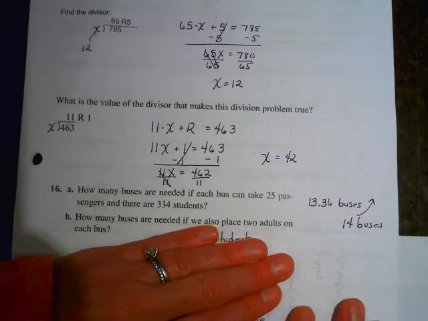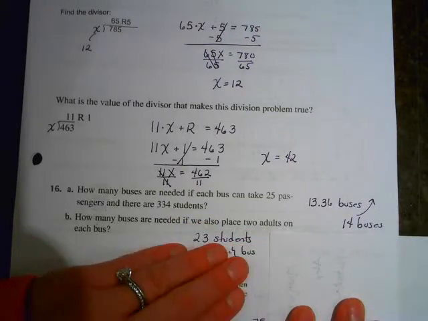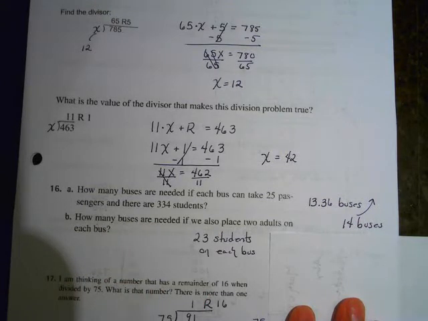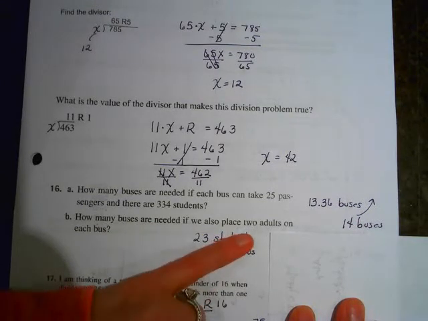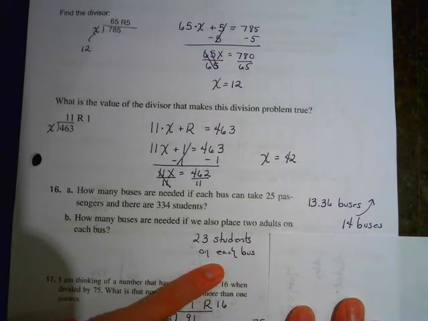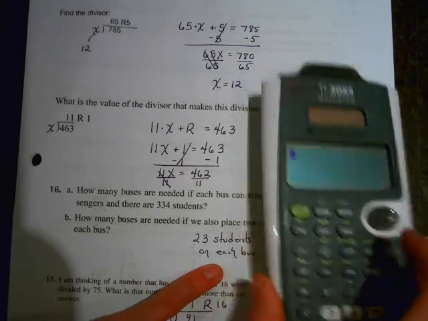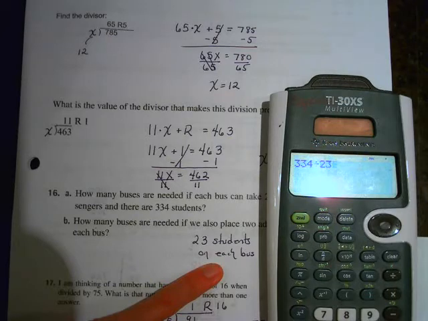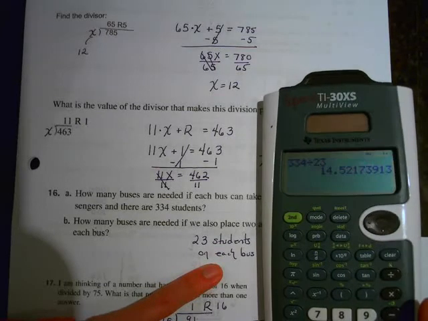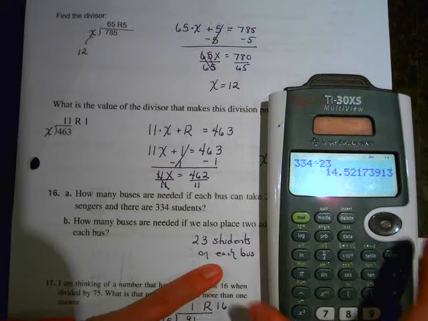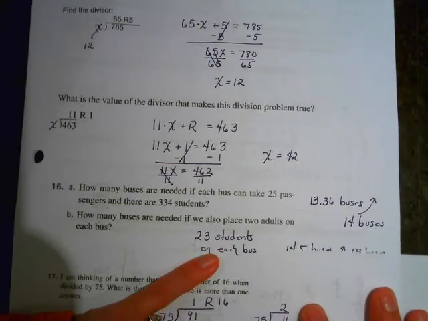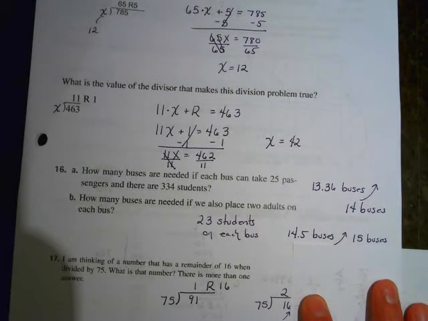And so this says, how many buses are needed if we place 2 adults on the bus? If you place 2 adults on each bus, then now the buses can only take 23 kids. So how many groups of 23 can we get out of 334? It looks like 14.5 groups, but again, 14 buses isn't enough buses. So this is one where we have to round up to get the correct number of buses. So we would need 15 buses.